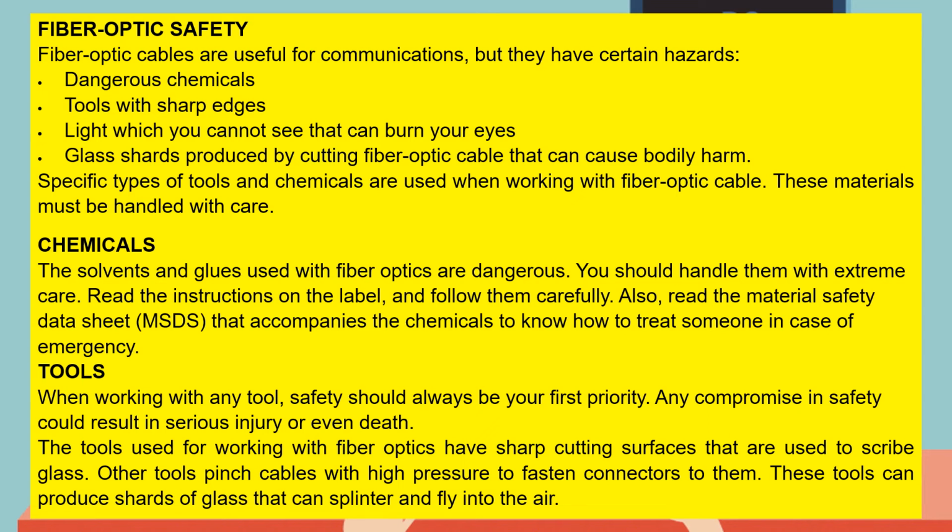Fiber optic safety. Fiber optic cables are usually for communications, but they have certain hazards: dangerous chemicals, tools with sharp edges, light which you cannot see that can hurt your eyes, and glass shards produced by cutting fiber optic cable that can cause bodily harm. Specific types of tools and chemicals are used when working with fiber optic cables. These materials must be handled with care.